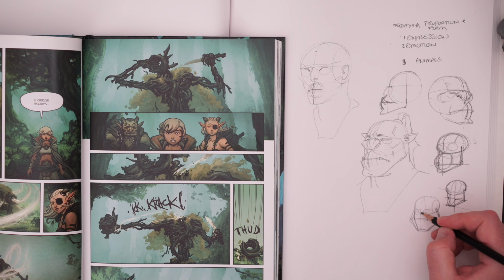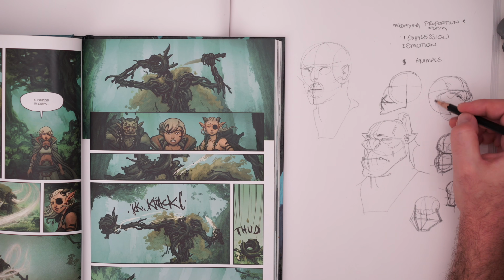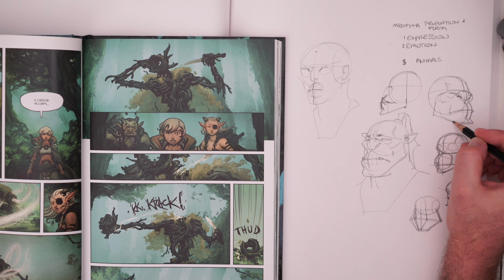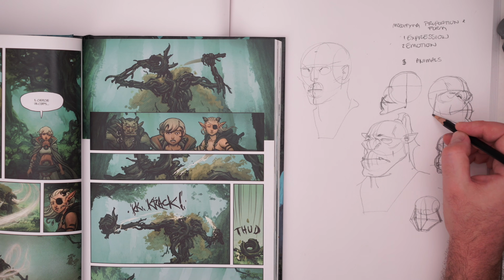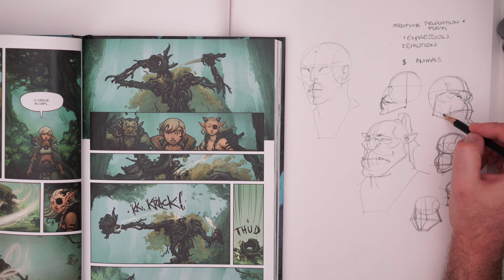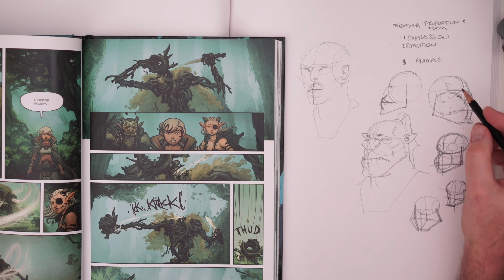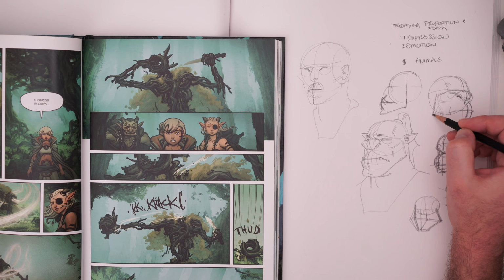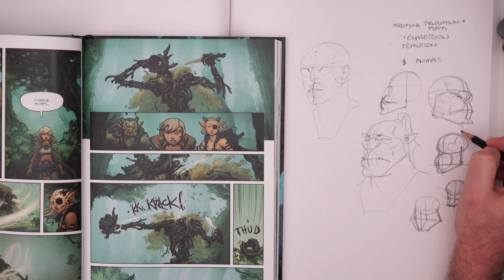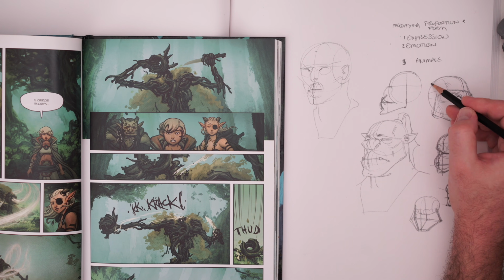As I said here, we've got the same basic concept, but I've really pushed this jaw out. So again, the jaw is getting big. It's like a Tyrannosaurus Rex or something. We've just got this massive jaw, which is just going to feel like it's going to be there for eating you.